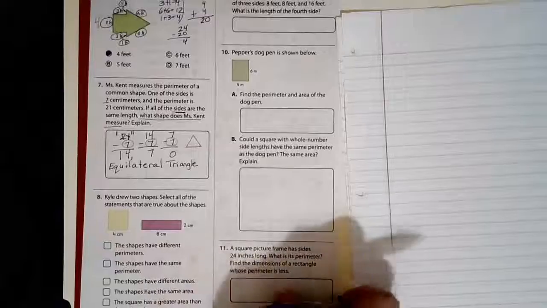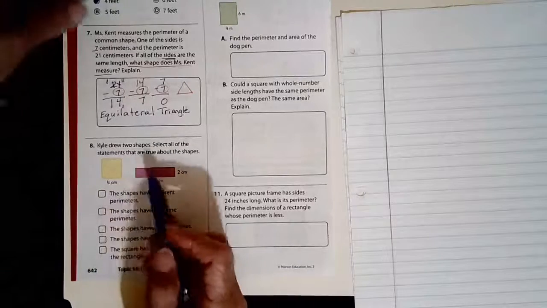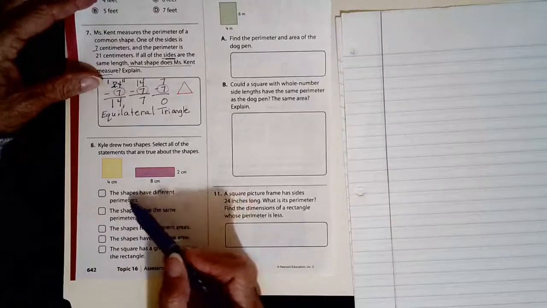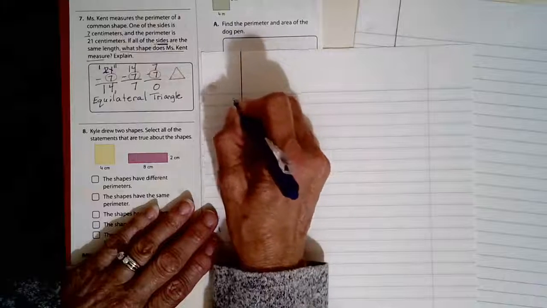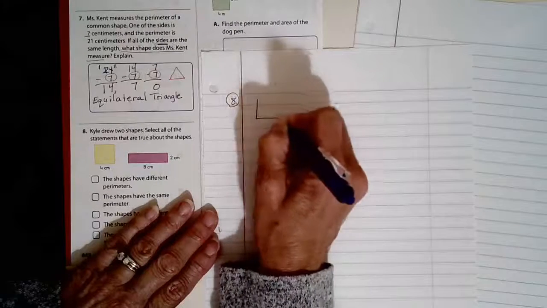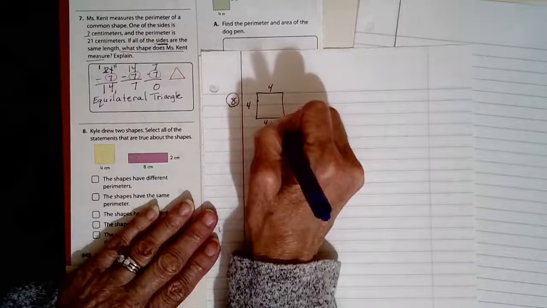All right, let's look at number 8. Number 8 says Kyle drew 2 shapes. Select all the statements that are true about the shapes. So here's his 2 shapes. So the first thing we have to do, because I see that they're talking about perimeter and area, is we're going to get another piece of paper, and we're going to solve for each one. So for the yellow shape, they only have one measurement because each of the side lengths is the same. So they have a square. So each side is 4 centimeters.